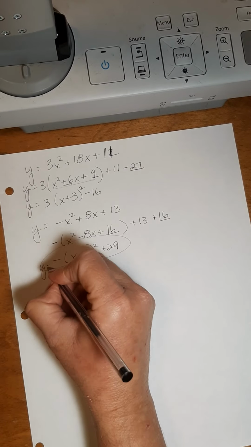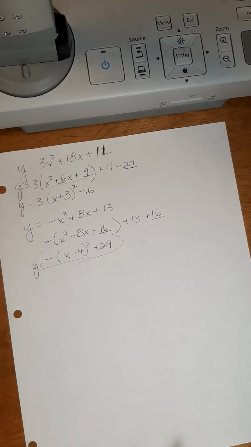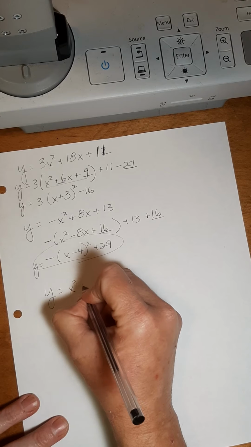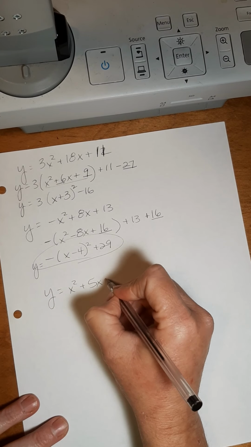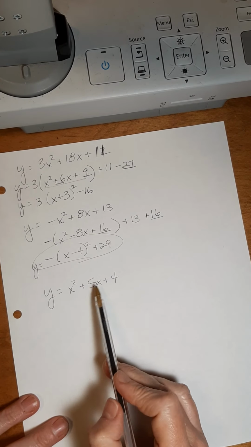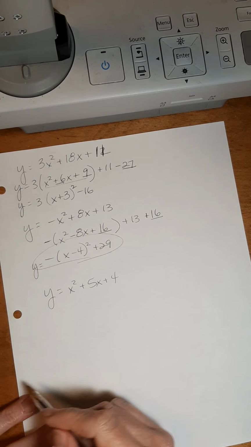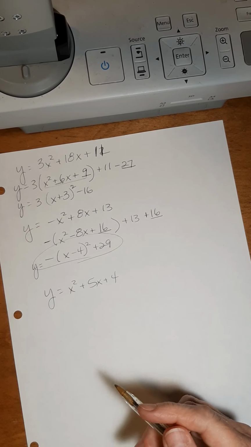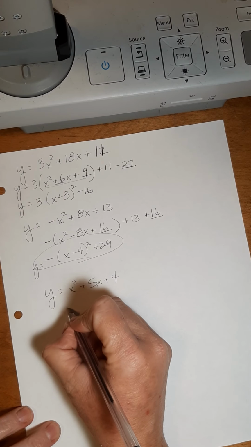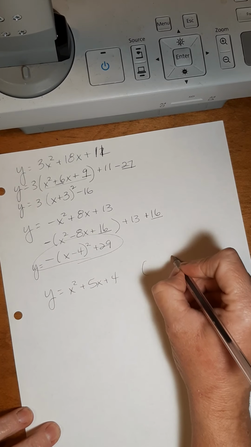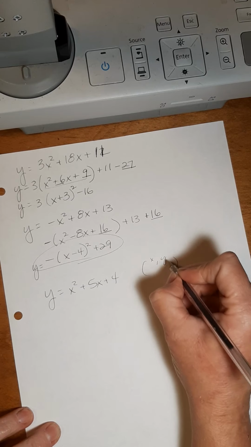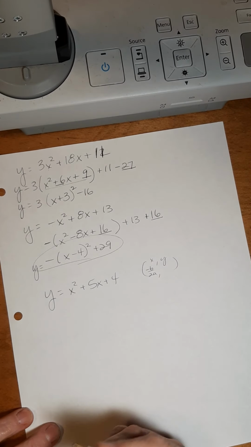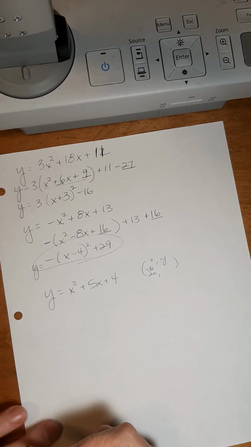There you go. Now, last but not least, let's say I gave you something like x squared plus 5x plus 4, something that you wouldn't want to complete the square with. Let's say I give you this and I just want the vertex. All you have to do is to find the x coordinate of the vertex. It's negative b over 2a, which should look familiar, part of the quadratic formula.